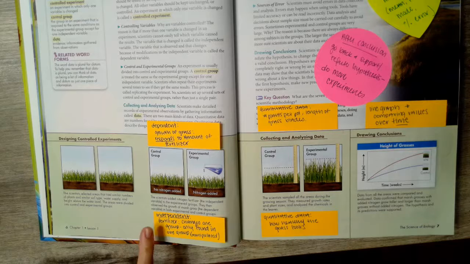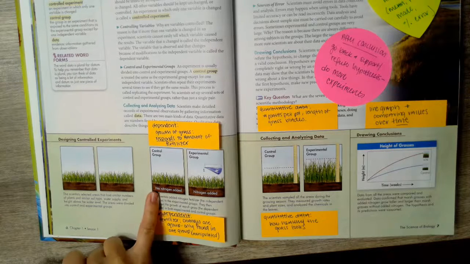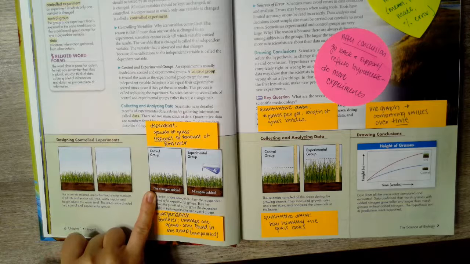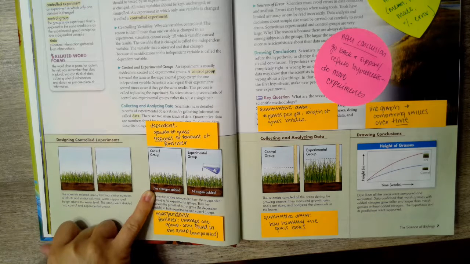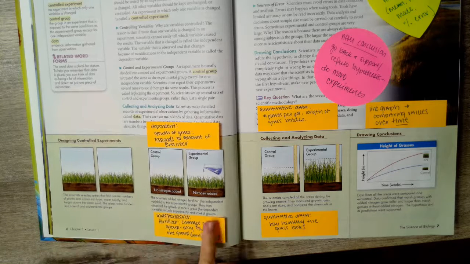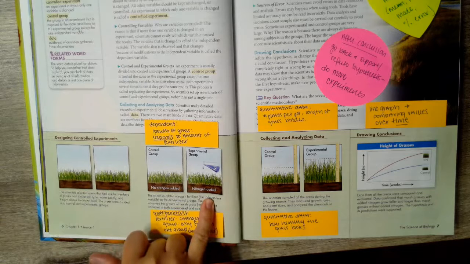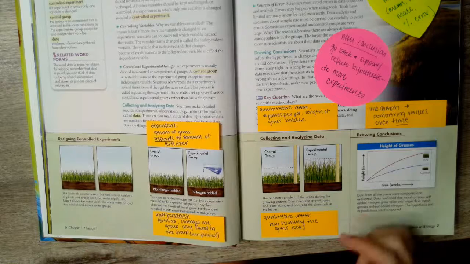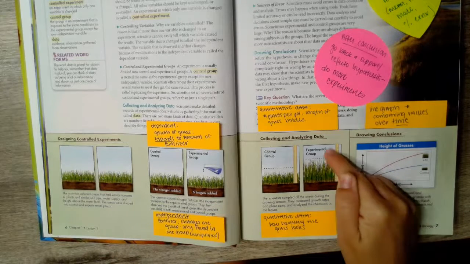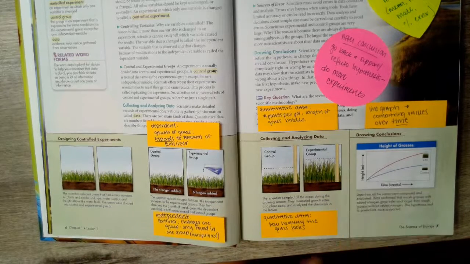In this case, the control group, the one that stays the same, is the ground with no nitrogen being added. The nitrogen being added is the independent variable. And then over here, what responds, so grass growth, is your dependent variable.